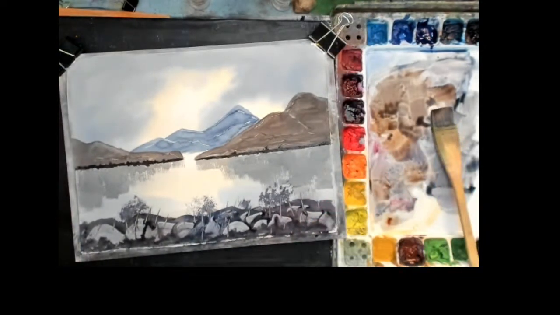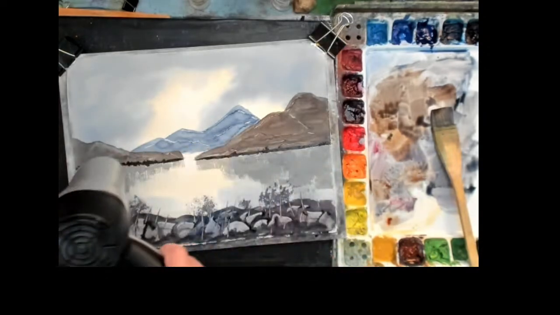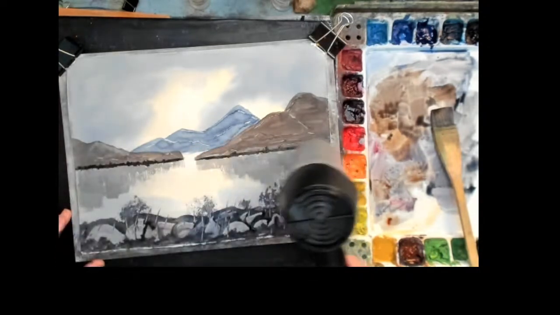Okay, now let me dry this just a little bit. So now the paint's all wet. It won't take very long, just put the blow dryer on.